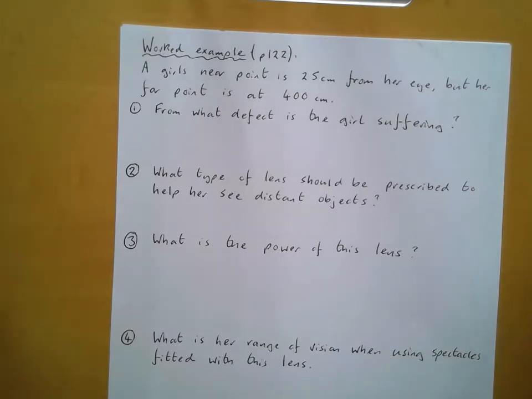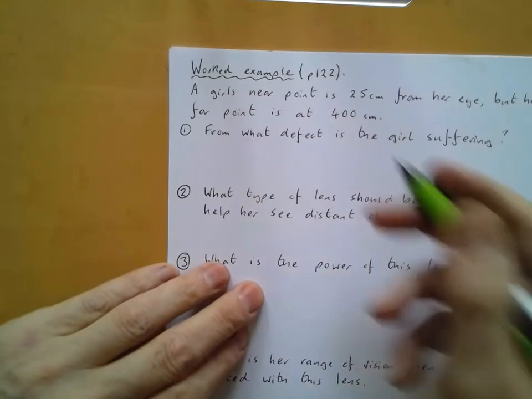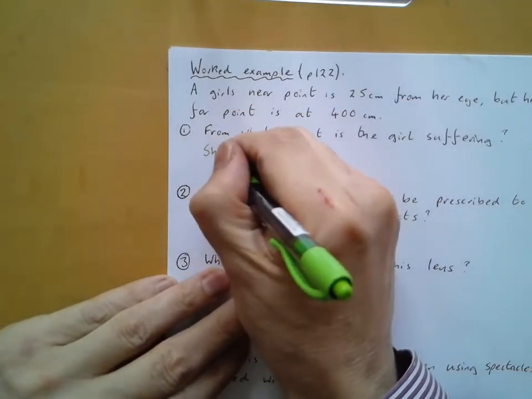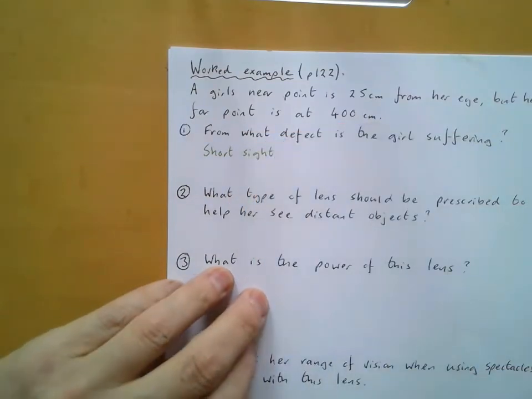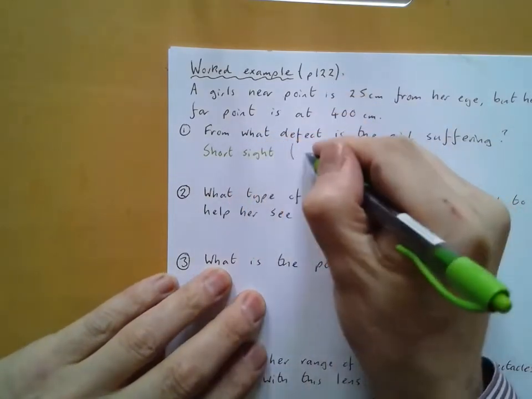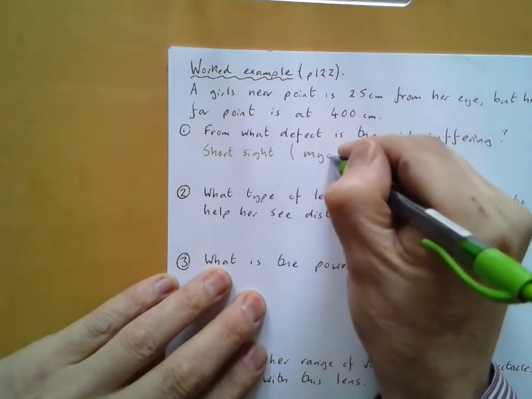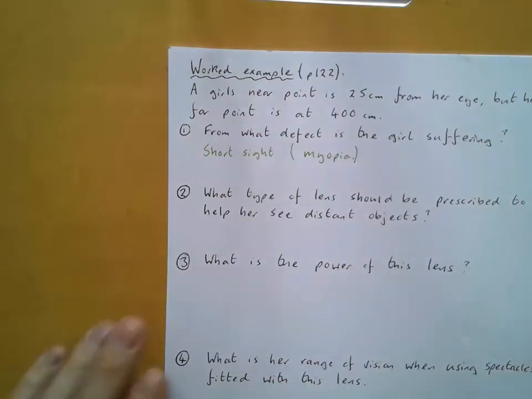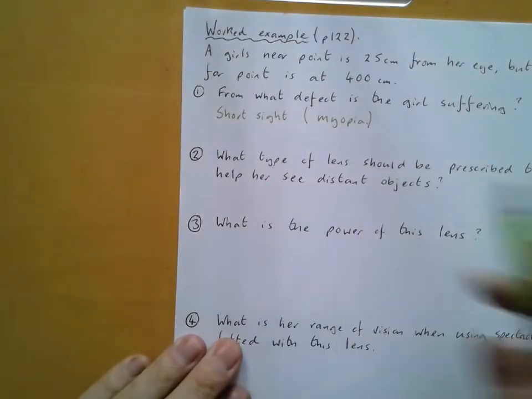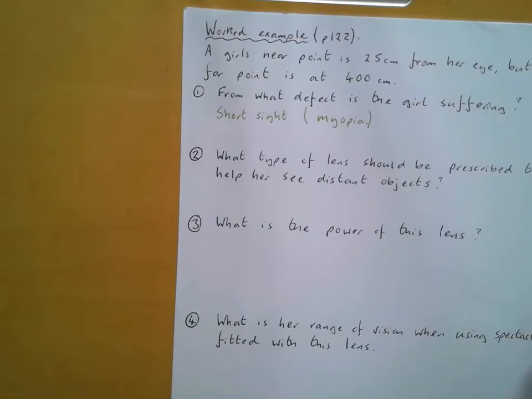So that means that her near vision is good, but her far vision is poor. Therefore she is good at short distances and bad at long distances. So she is short-sighted, which is to say she has myopia. Right, that's mark 1. Now, what type of lens should be prescribed to help her see distant objects?